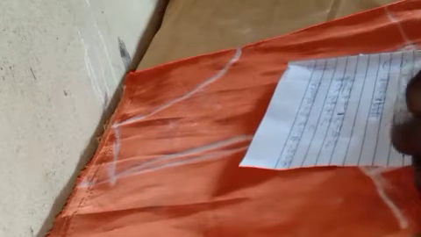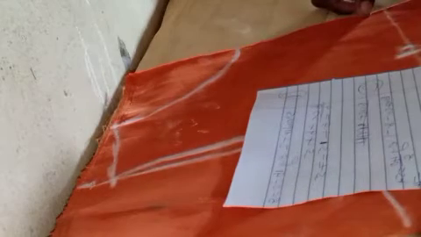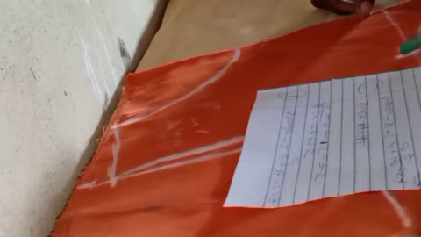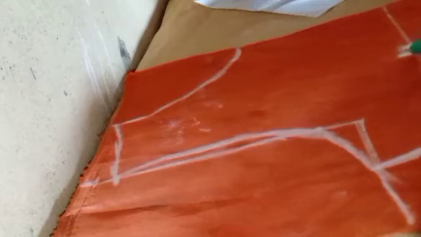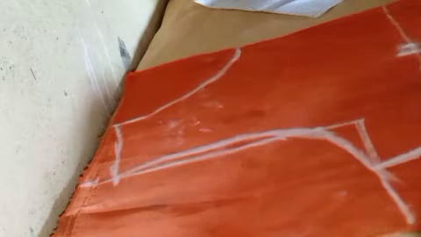This 5 now, you minus 1, your answer will be 4. This 4 here is what you are going to be marking as your princess dart line.